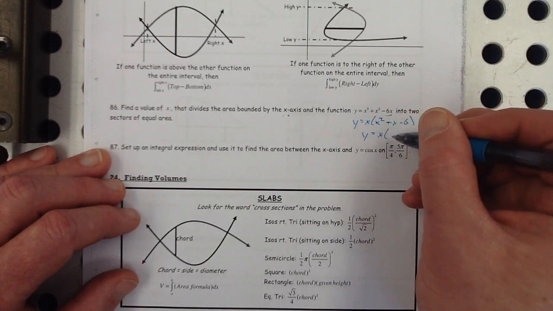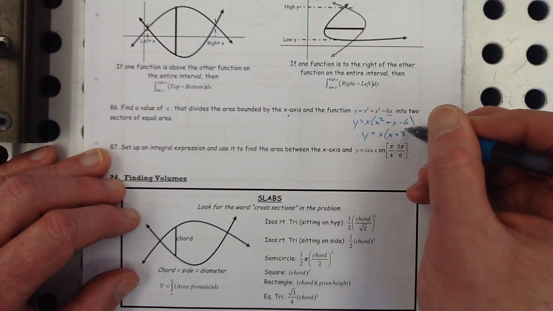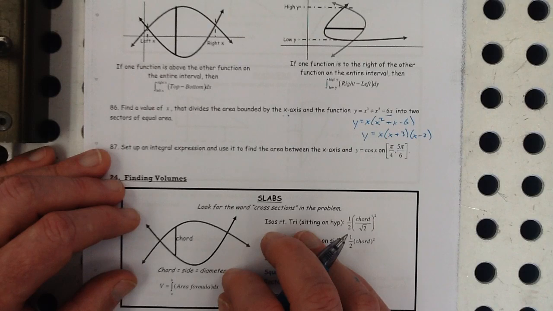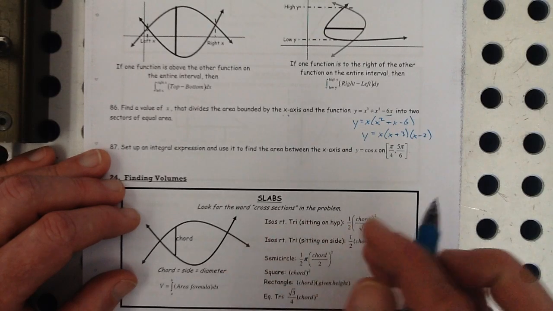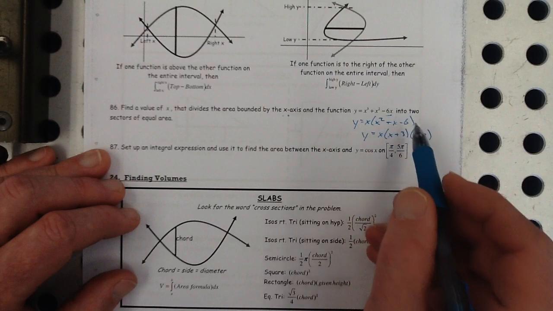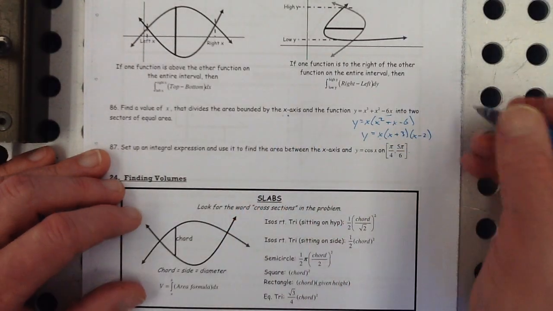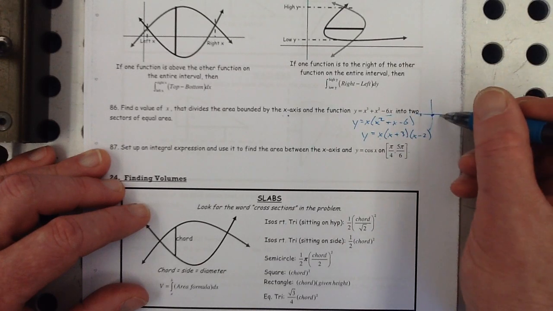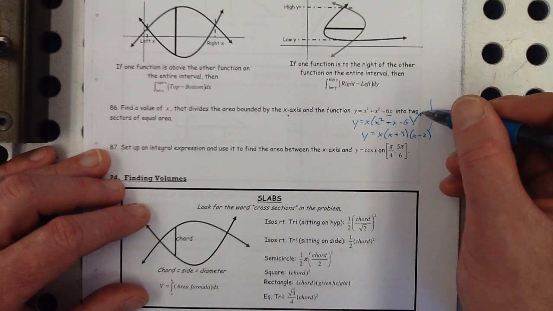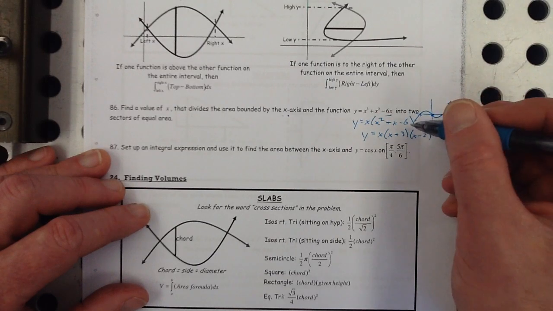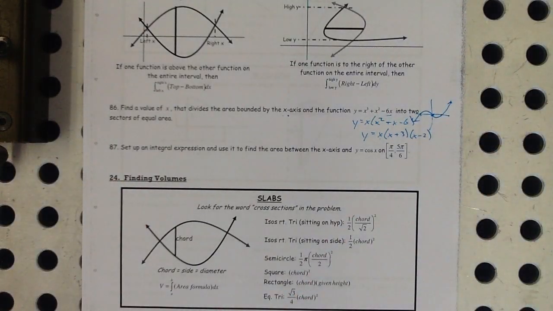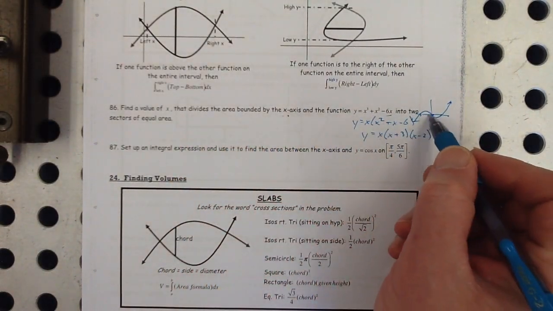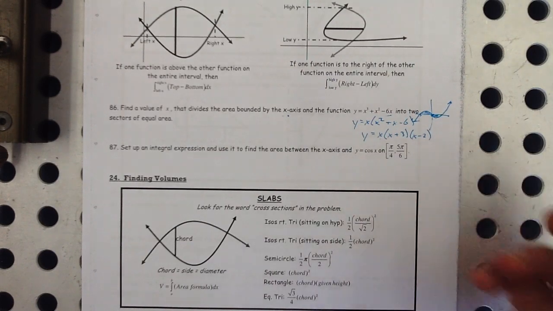I'm a little suspicious of this problem. I'll tell you why in a sec. Because this has 3 zeros, so if we were to sketch it, it crosses at 0, -3, and 2, and so it's not clear to me. It divides the area bounded by the x-axis and this function. Like that's this and this.